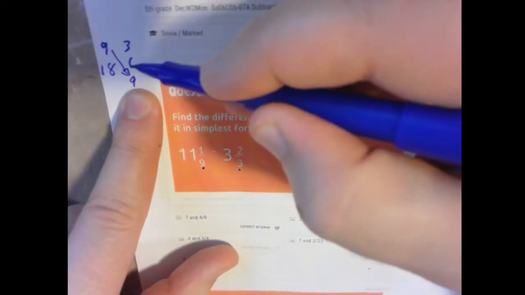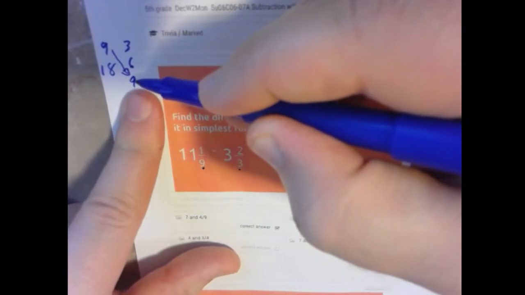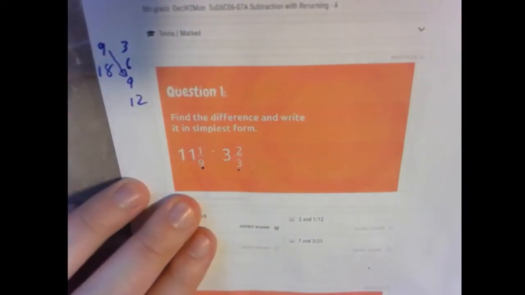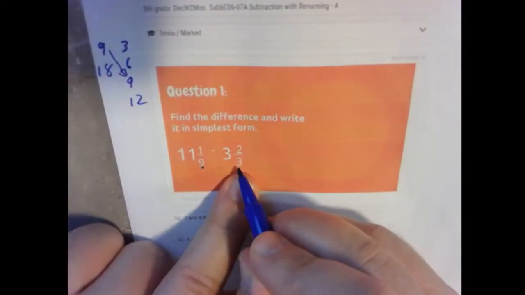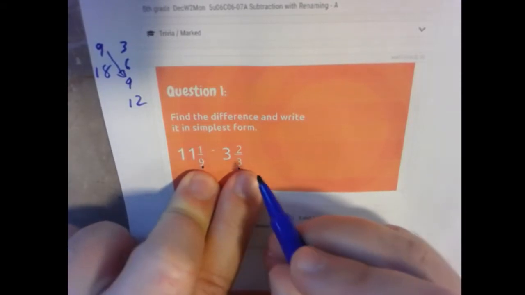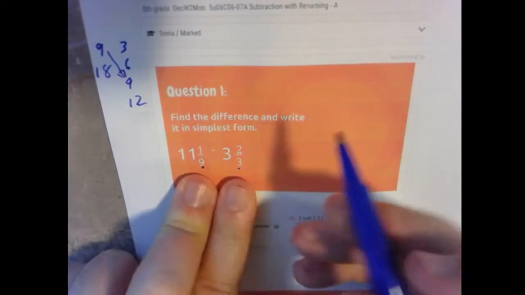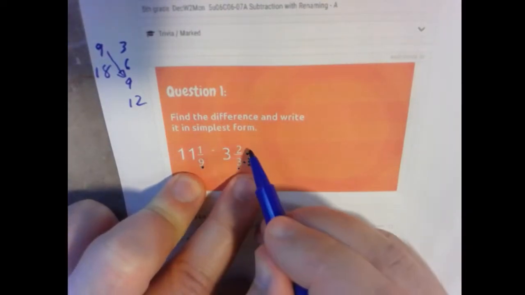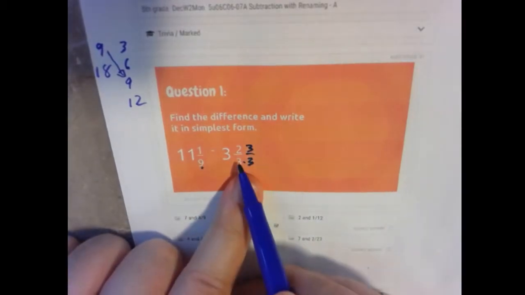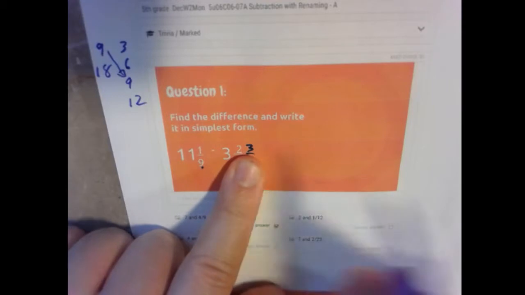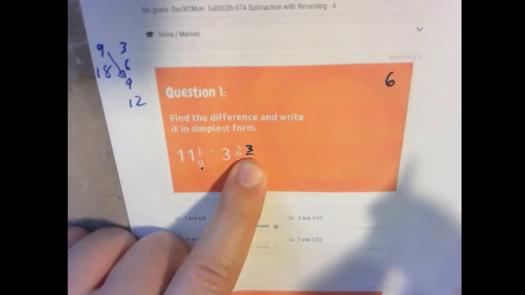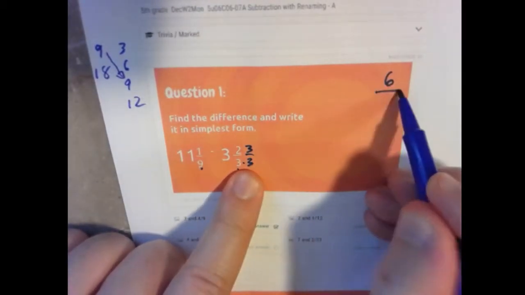How did we do this? 3 times 1 is 3, 3 times 2 is 6, 3 times 3 makes 9, and that is the common denominator now. How do we go from 3 to 9? We multiply by 3. So I need to multiply this bottom by 3. Whatever I do to the bottom, I have to do to the top. So 2 times 3 is 6. I'm going to start writing this up here so I have room. 3 times 3, the denominator would be 9.